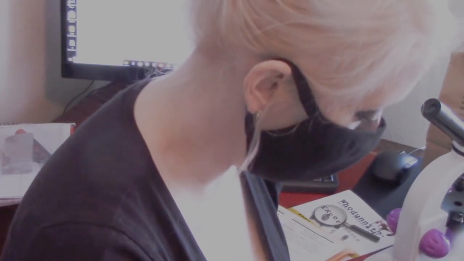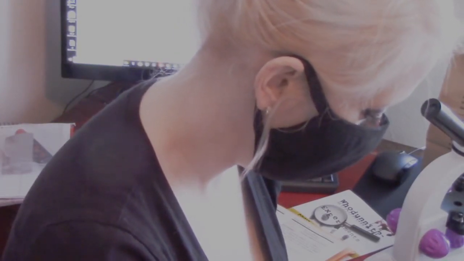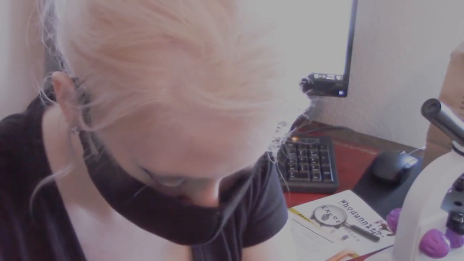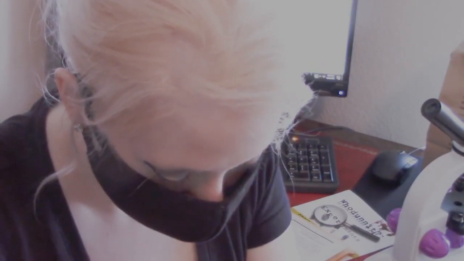So let's put a little more on. And we can use our little blower to blow off the excess. And there I have the prints.